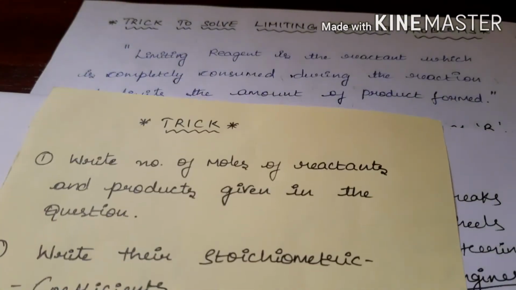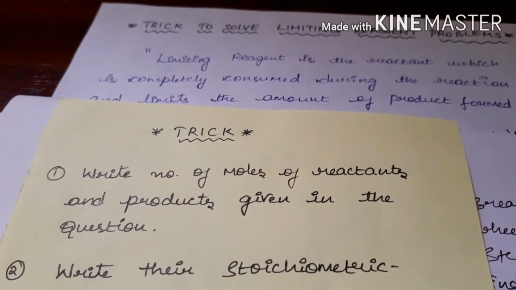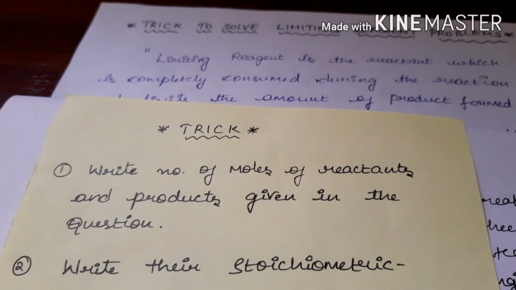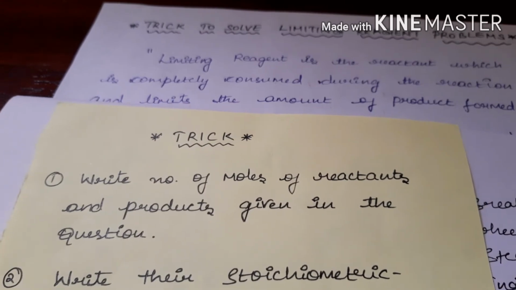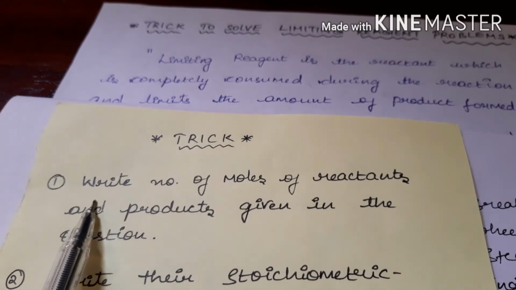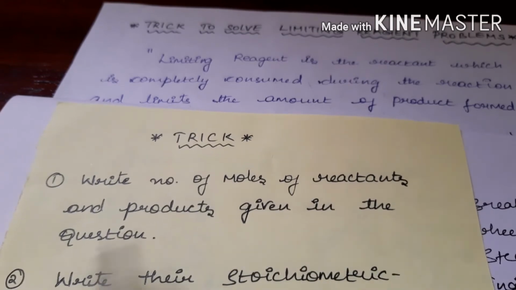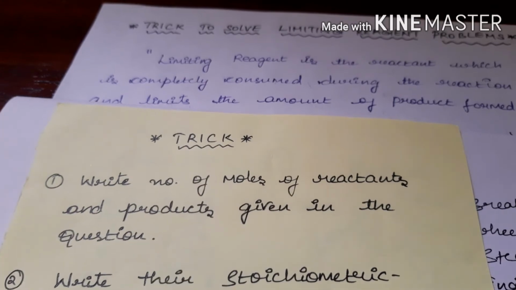I have some tricks that I will share with you, which are useful in NEET, JEE Advanced and EAMCET exams also. For limiting reagent problems, some tricks are there. Just remember these tricks, then you can solve any problem. The first trick is to write the number of moles of reactants and products given in the question. That means in the question, moles are given for reactants and products, then we can solve easily.